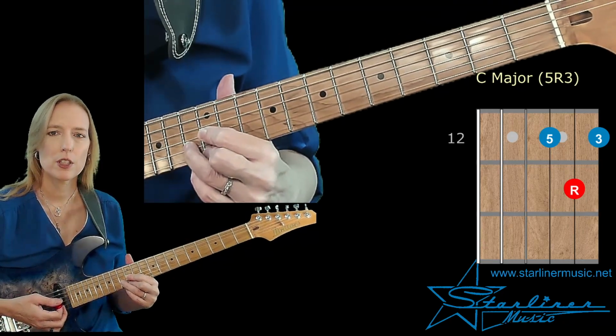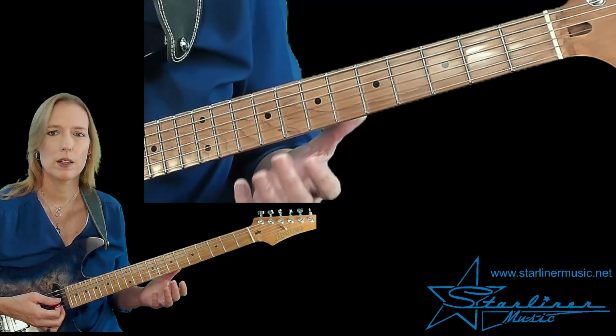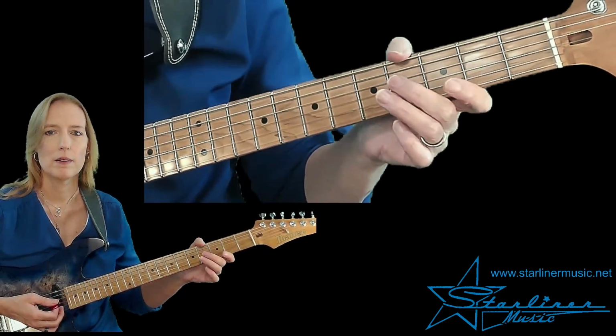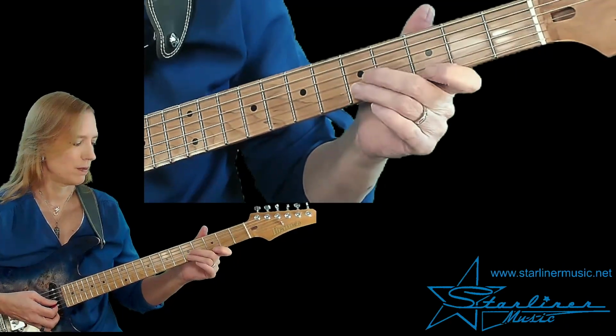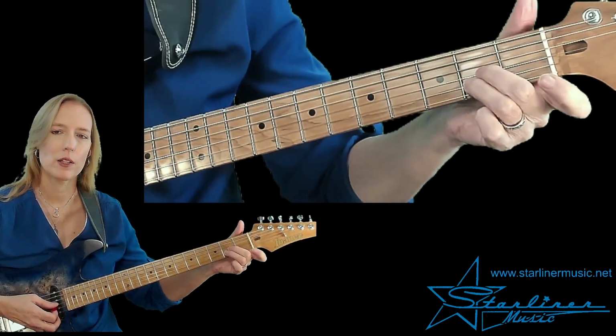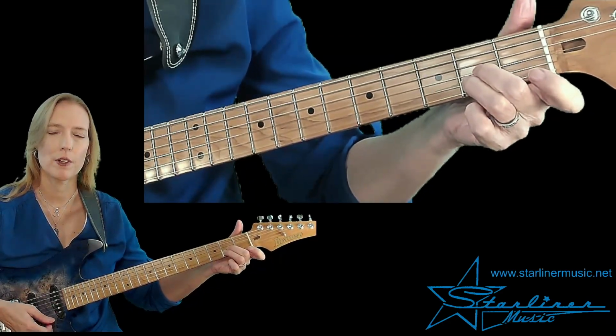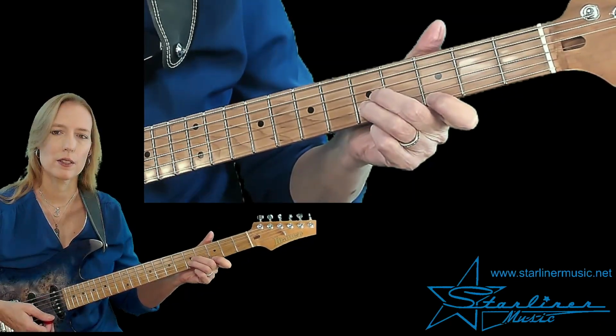Now, some of these shapes may look familiar to you. They can be partially seen as extensions of, say, an open chord. For instance, this shape is what you have when you play an open A chord. So here's an A, and if I move it up to where it's a C, it's like this.